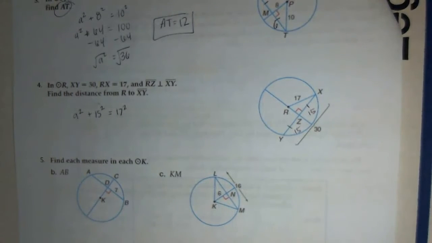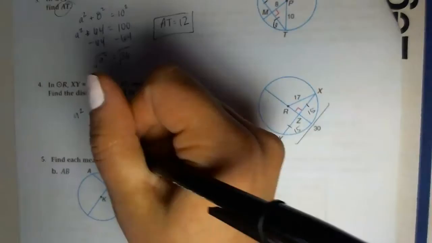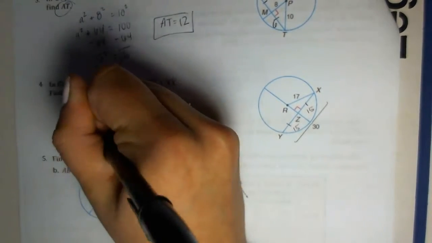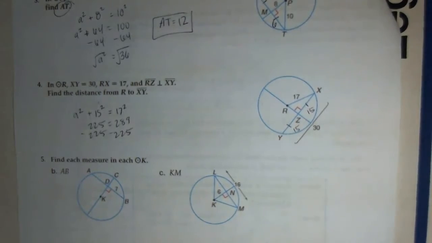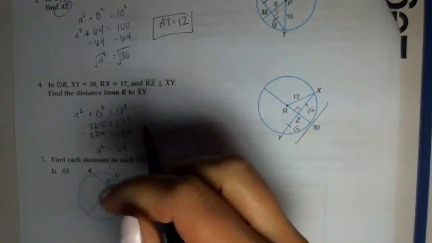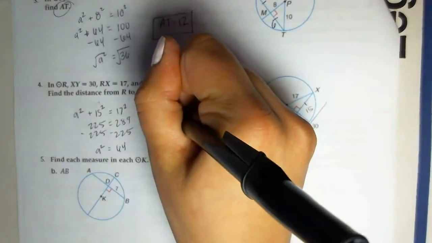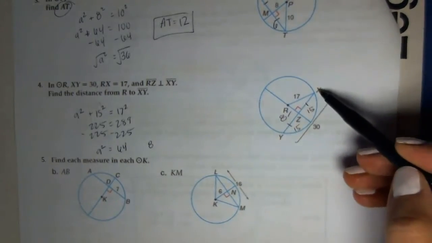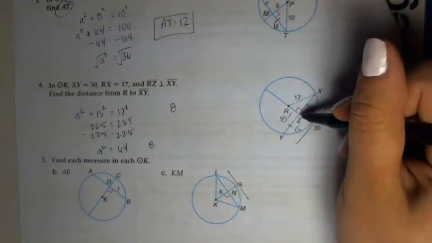Solve this. 15 squared is 225. 17 squared is 289. Subtract. We get 64 equals A squared. The square root of 64 is going to be 8. So we know that this side right here is going to be 8. So we can say the distance from R to XY, this distance, is 8. So we're going to name it RZ.